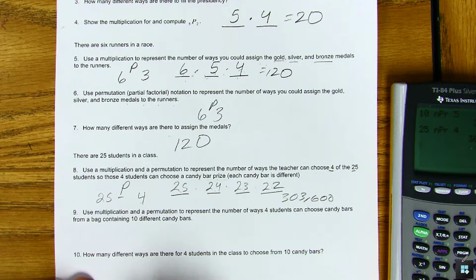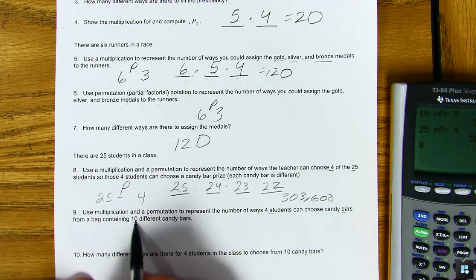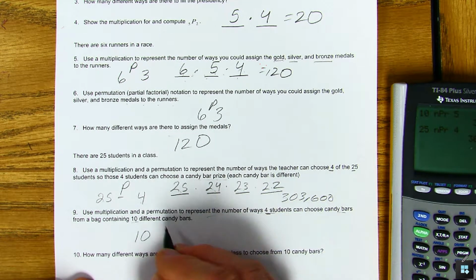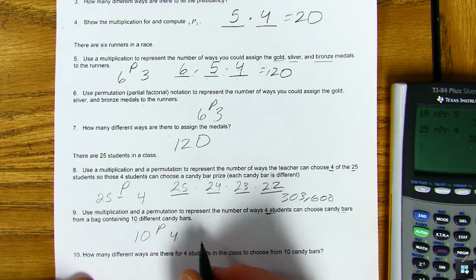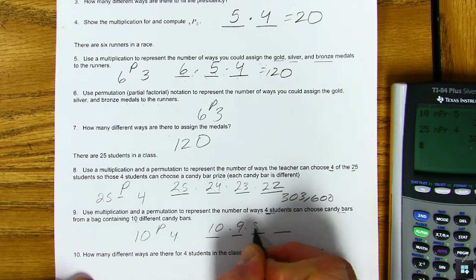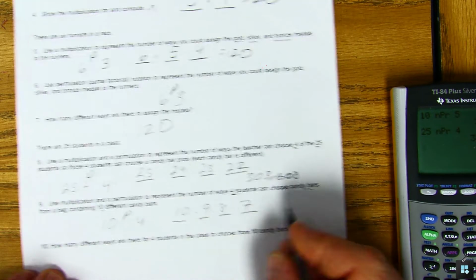Use multiplication permutation to represent the number of ways 4 students can choose candy bars from a bag containing 10 different candy bars. So there's 10, and 4 of them are going to choose. So that's 4 candy bars getting chosen out of the 10. So 1, 2, 3, 4: 10, 9, 8, 7. 10 times 9 is 90, times 8 is 720, times 7.